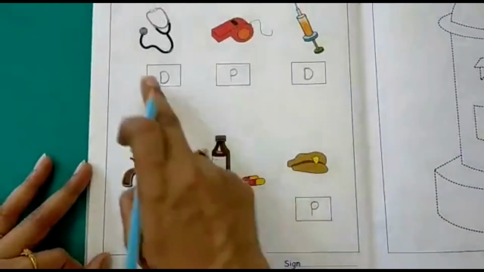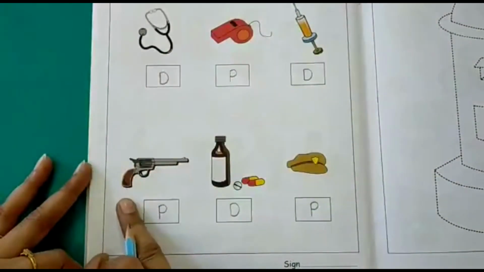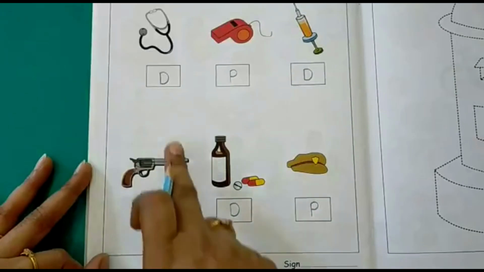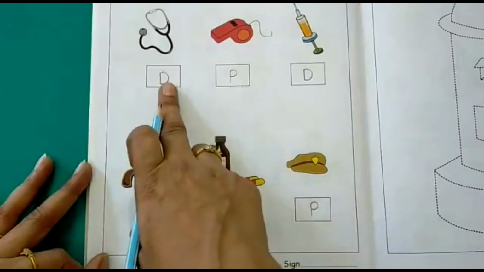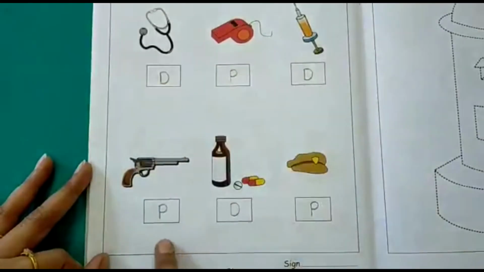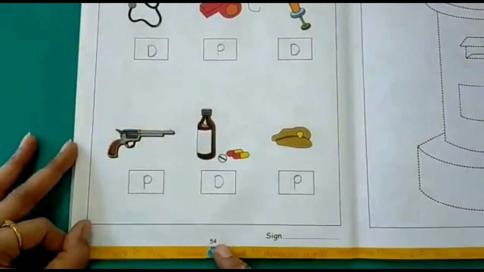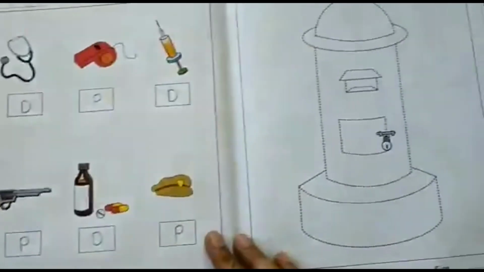So, this is how you have to identify the things used by a policeman and a doctor, and you have to write accordingly P or D in the boxes given below. This is your activity on page number 54.